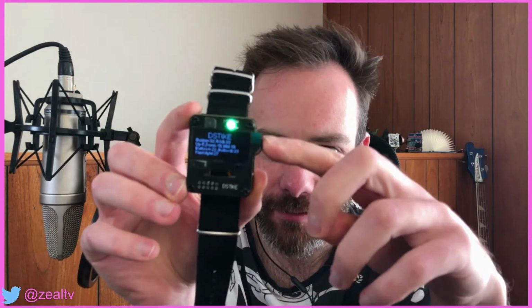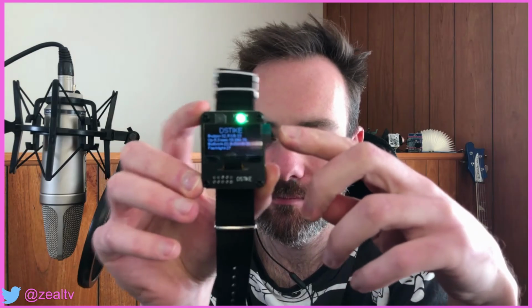It is an ESP32 microcontroller with a little OLED display and an SD card slot and some buttons and a battery and a charging circuit and a buzzer and a light. I'll turn it on. Default firmware just beeps, and you can turn the flashlight on.